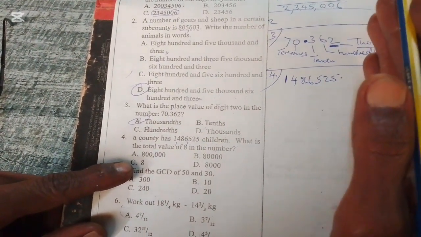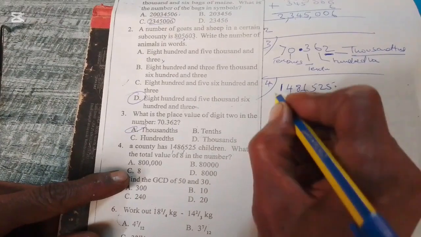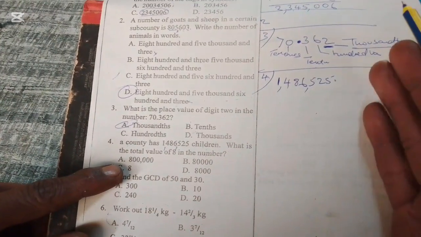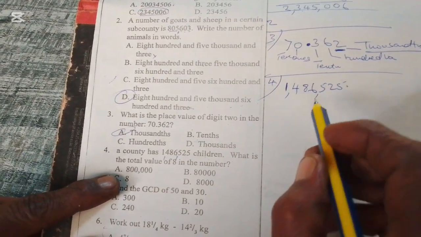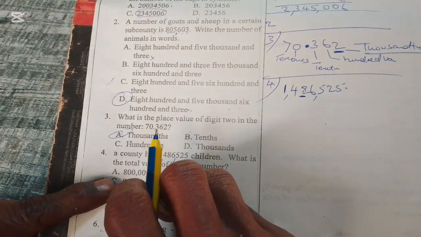Also, we arrange them in groups of 3s from right to left. Then you think of the place value of these numbers. And the digit in the question is digit 8.